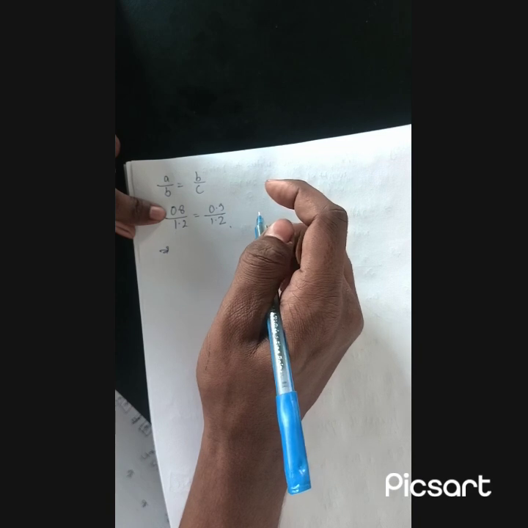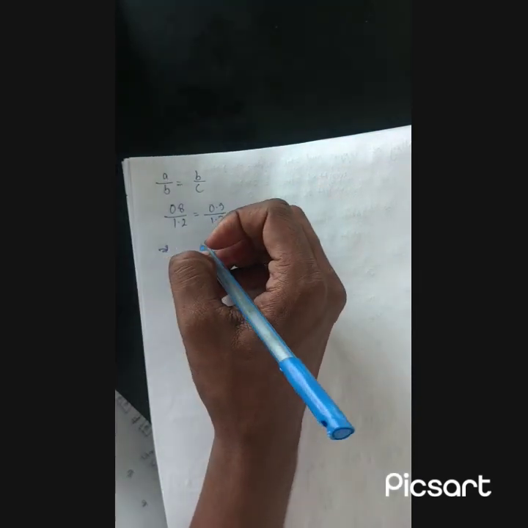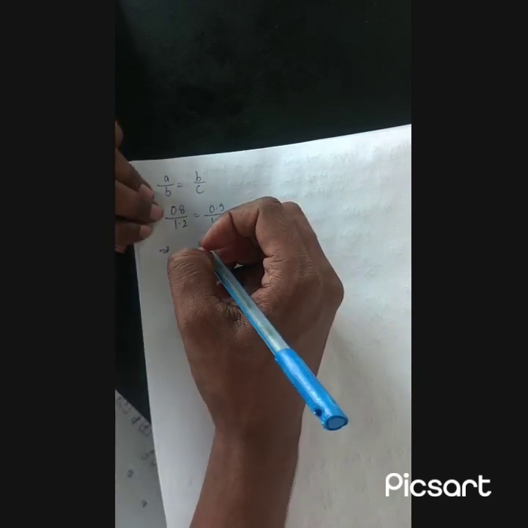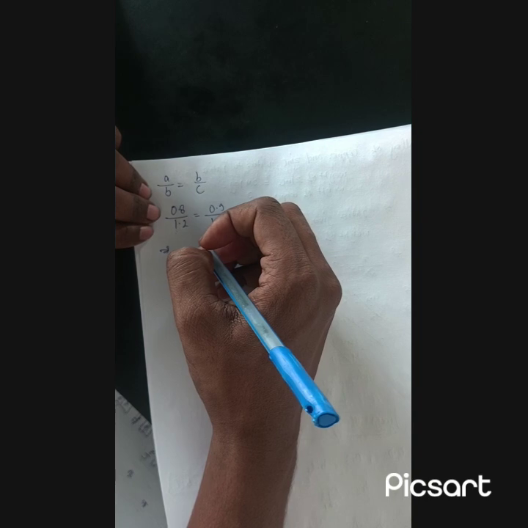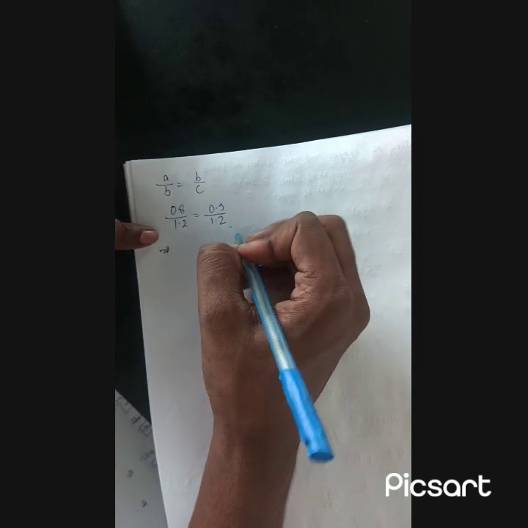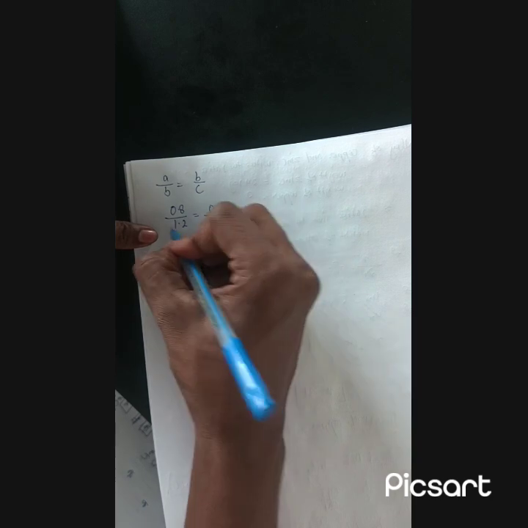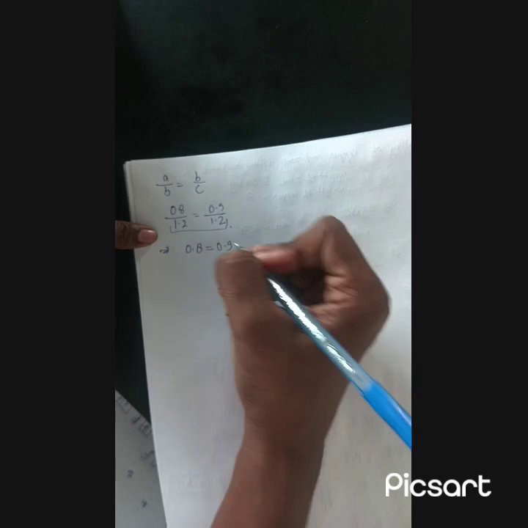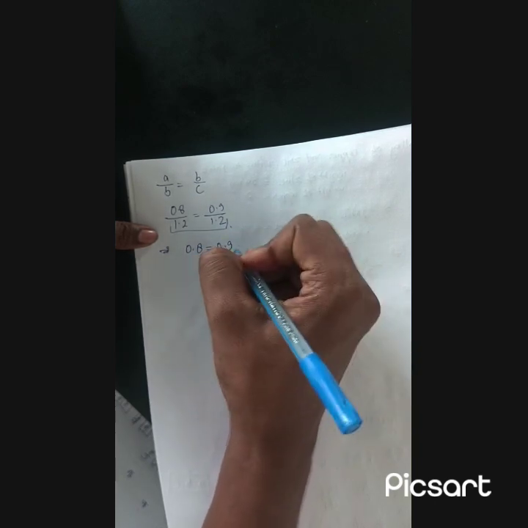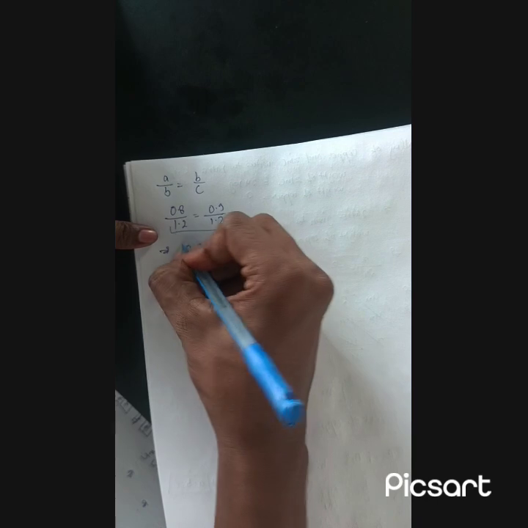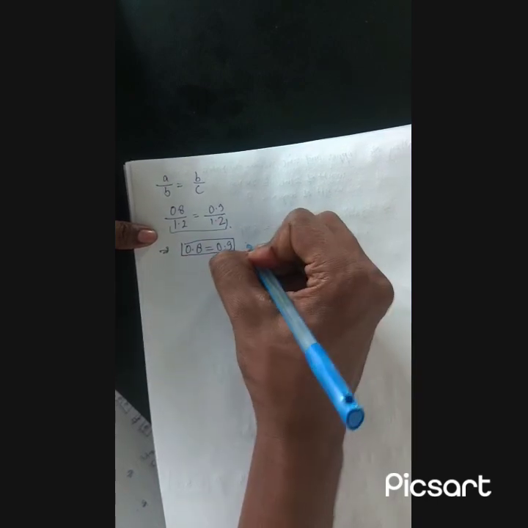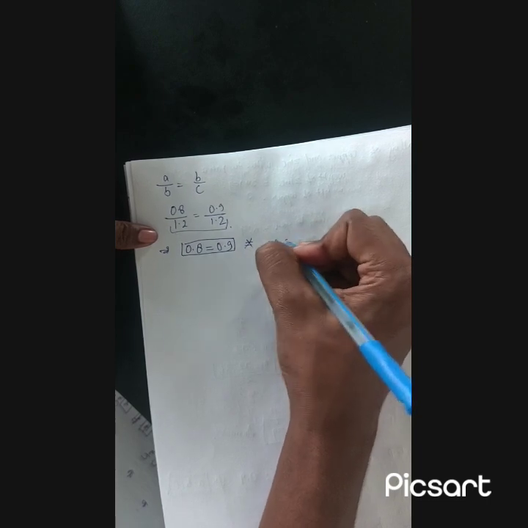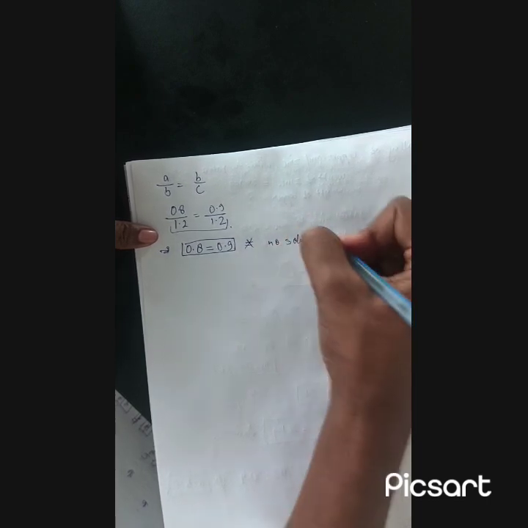Understand? The ratio a is to b is to c will not be there, because this equation is not true. Now from here 0.8 equals 0.9, these two cannot be equal. This equation cannot be true at any time. There is no solution to this problem.